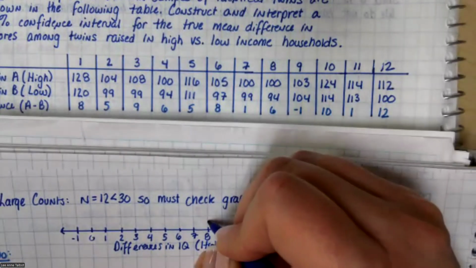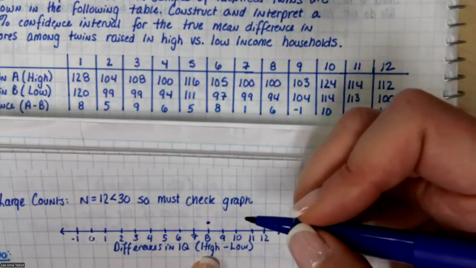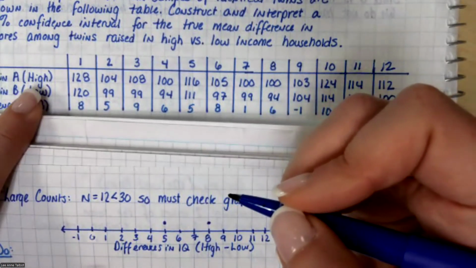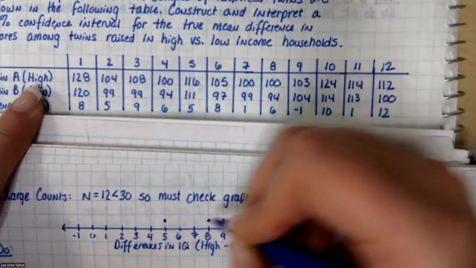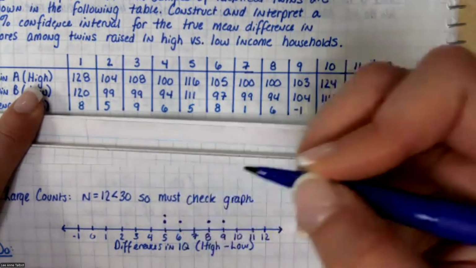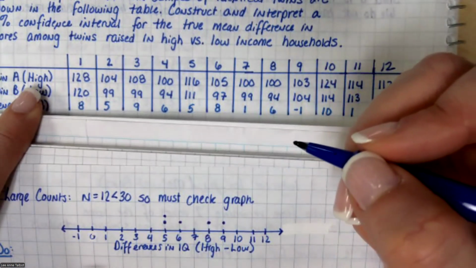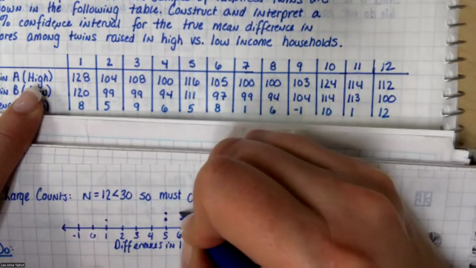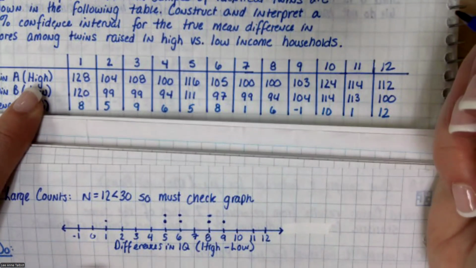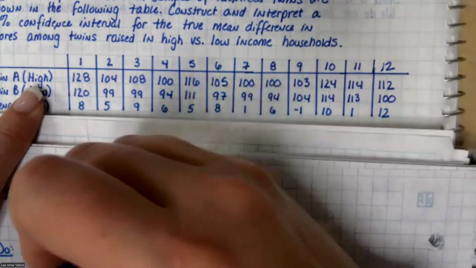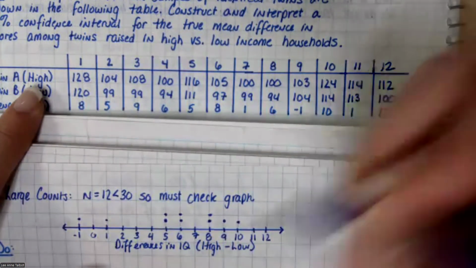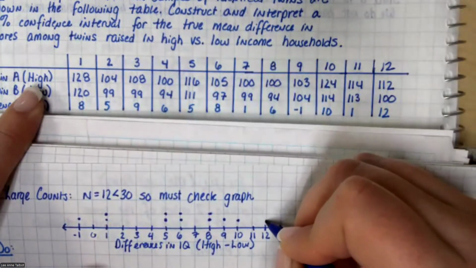Eight, 5, 9, 6, 5, 8, 1, 6, -1, 10, 1, 12.